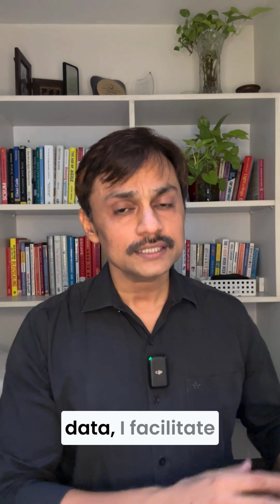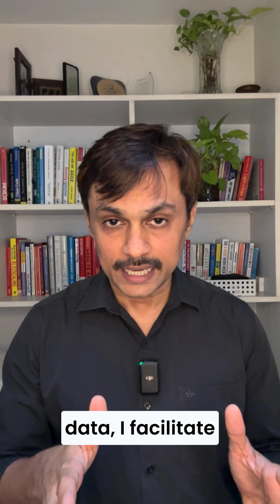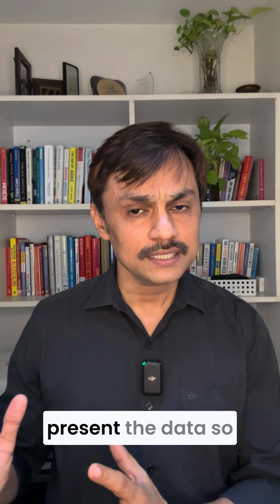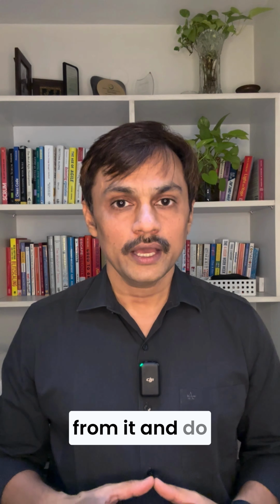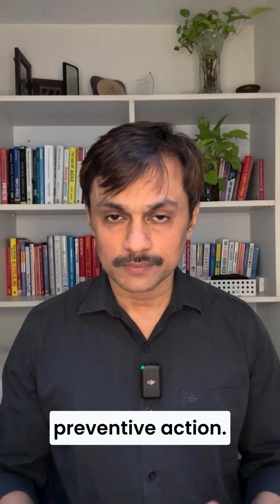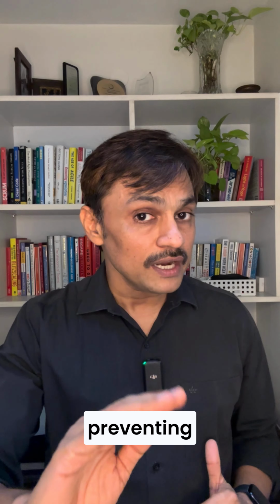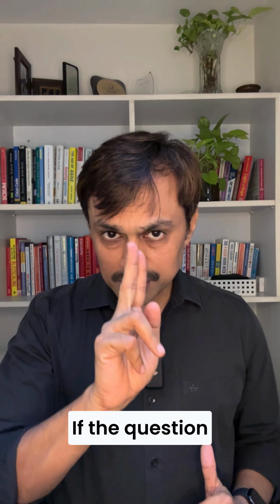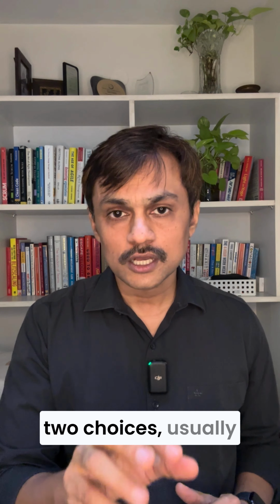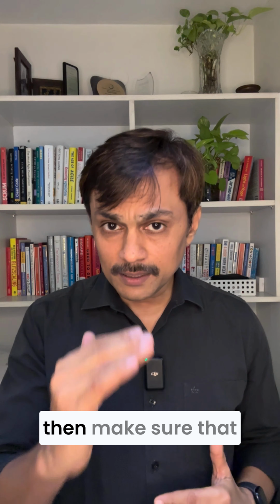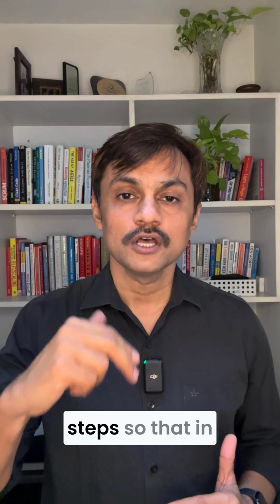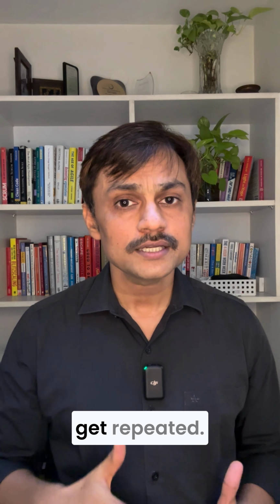So I gather the data, I facilitate analysis of the data, and then I present the data so that we can learn from it and do corrective and preventive action. Corrective means correcting the current problem. Preventing means preventing the future problem. If the question gives you these two choices, usually you prefer to correct first before you prevent. Because if something is already wrong, let's fix it and then make sure that we take appropriate steps so that in future it does not get repeated.